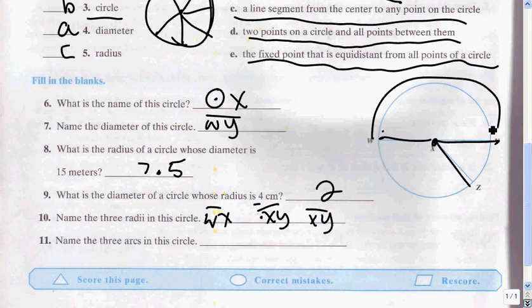Okay. Name the 3 arcs in the circle. We've got arc WY. So we're going to do arc WY. Then we have arc WZ. And then we have arc ZY.